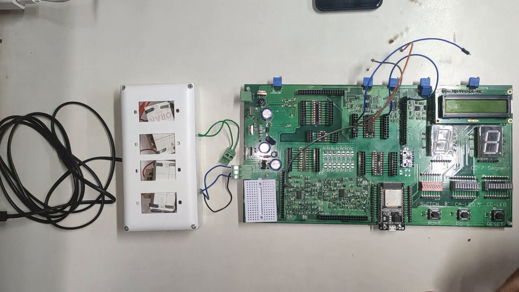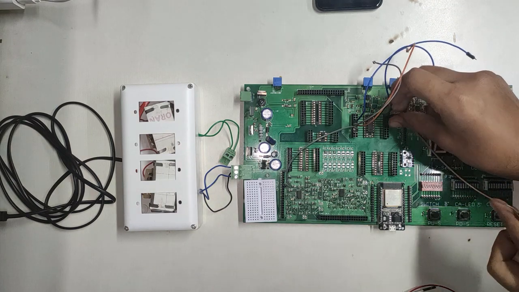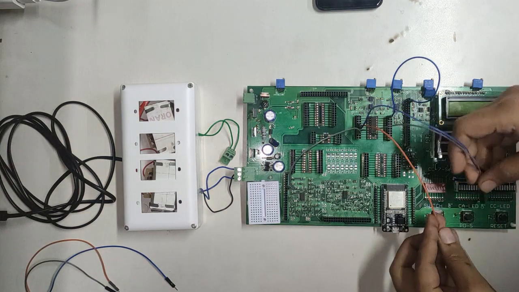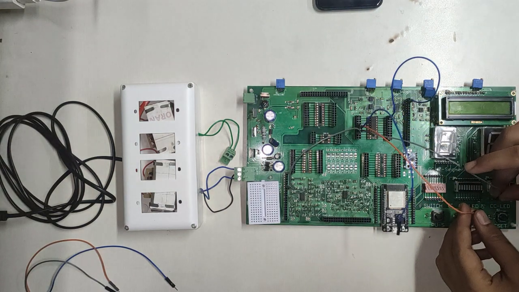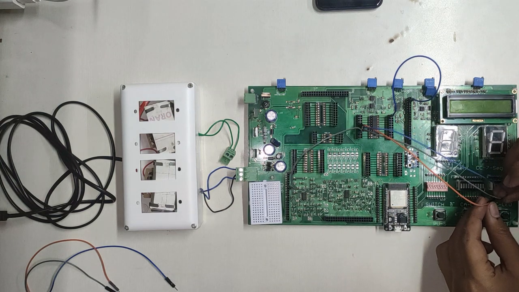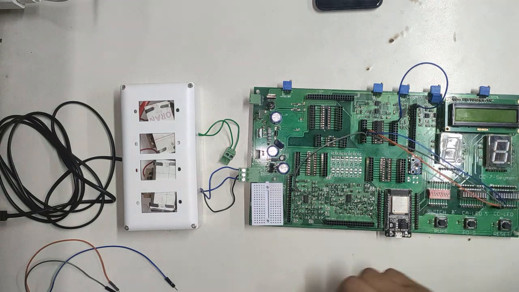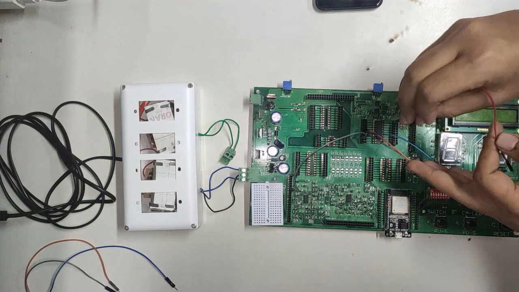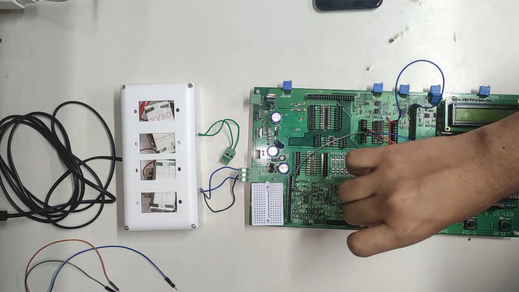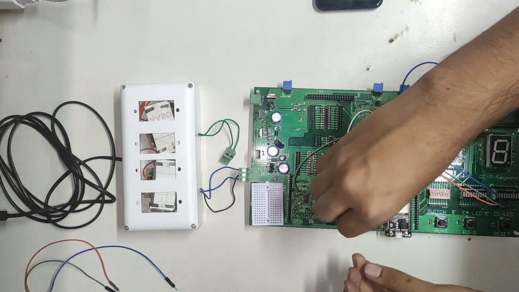All the remaining 7 pins on the right hand side and 1 pin on the left hand side, which is the first pin, are our input pins.